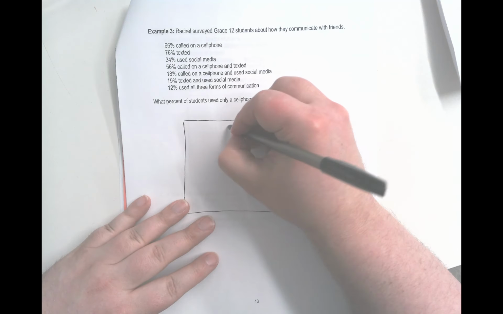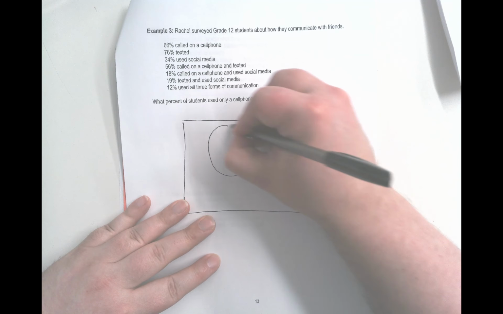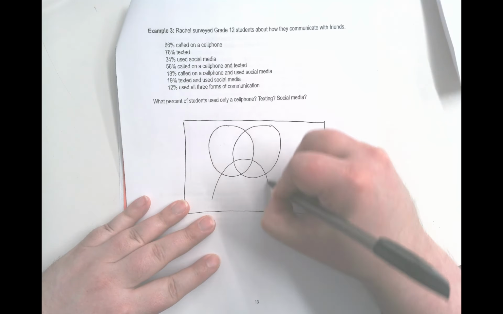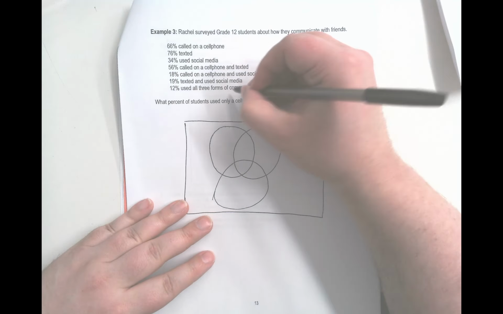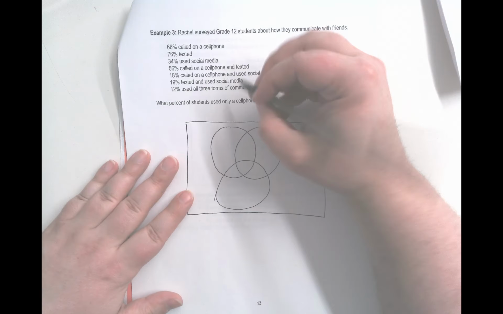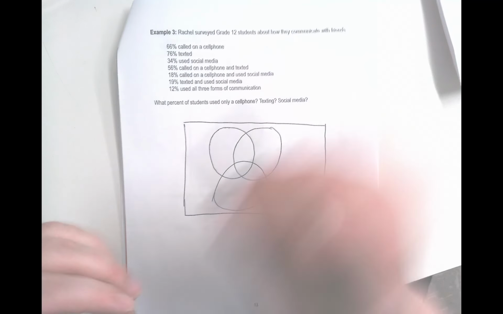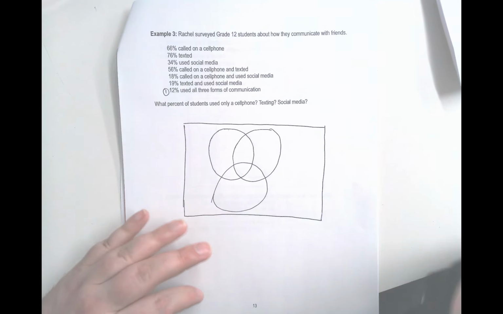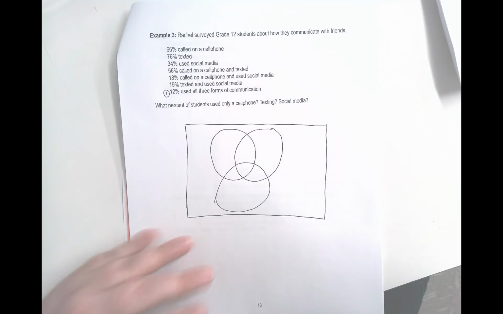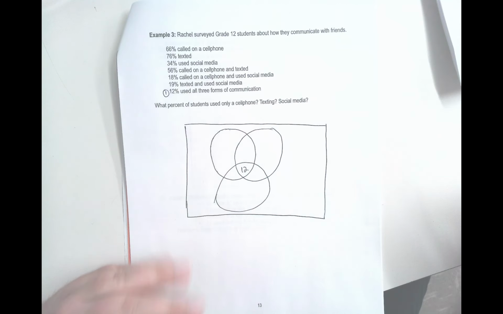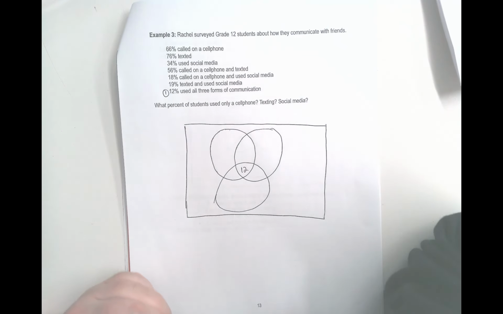We have 3 different sets that we are considering. So we're going to draw 3 circles, and they are going to overlap because there are overlaps in the information that we are given. So again, we want to start with the very middle and work our way outwards. So we're going to start with the fact that 12% use all 3 forms of communication. So all 3, we're going to put 12 where all 3 circles intersect one another.